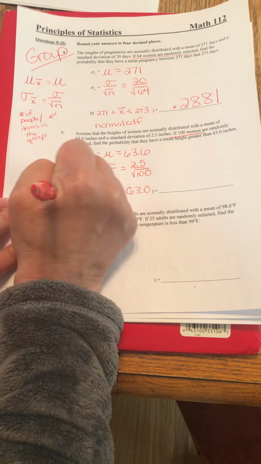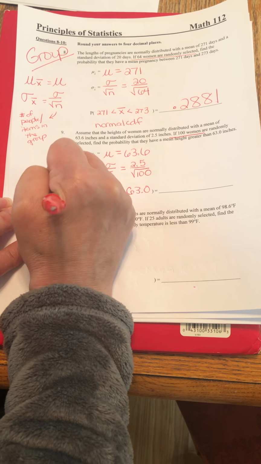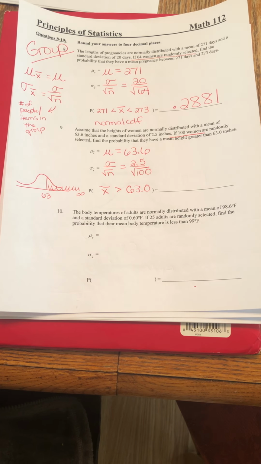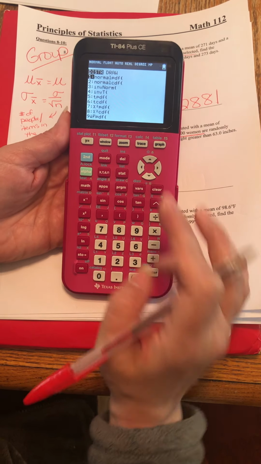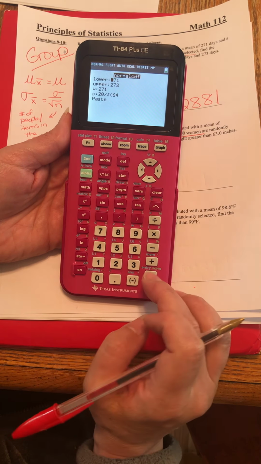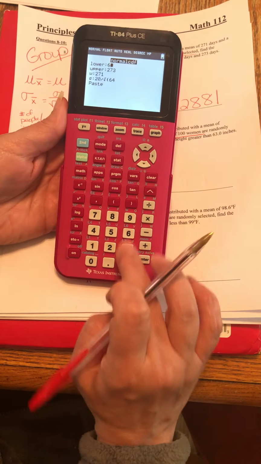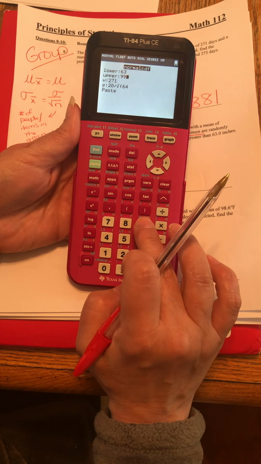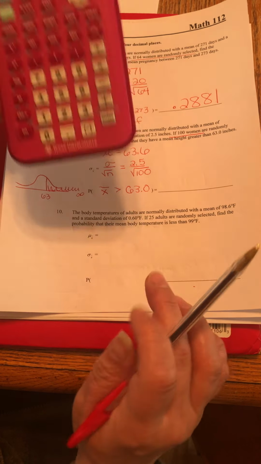So let's look at the picture of this. Greater than 63 means it's going on and on and on forever, all the way up to infinity. So go to second distr. Normal CDF is number 2. The lower bound is 63. The upper bound is infinity, which is 999,999.